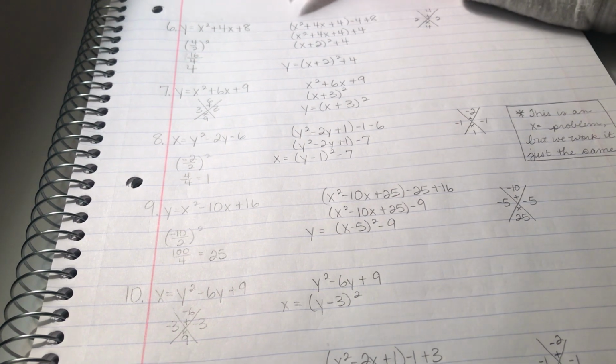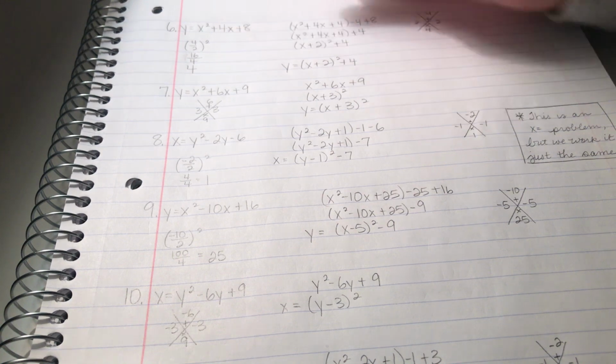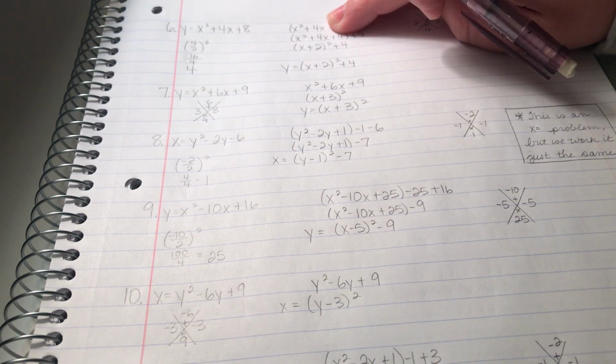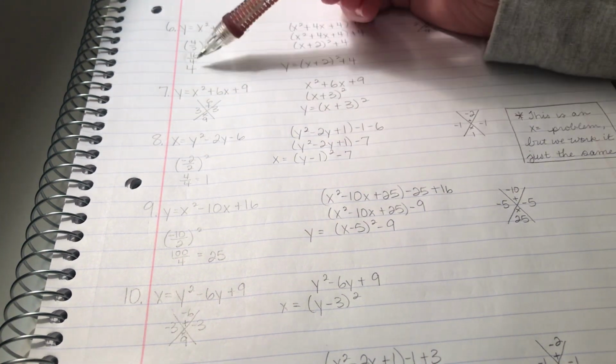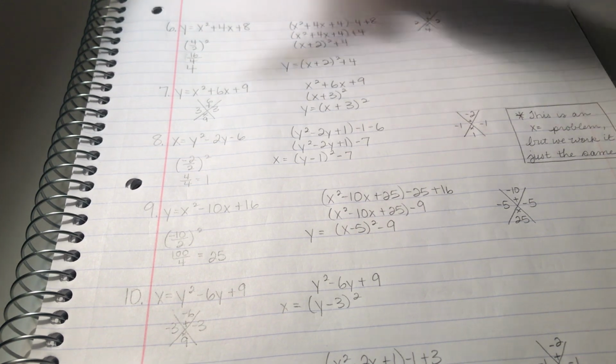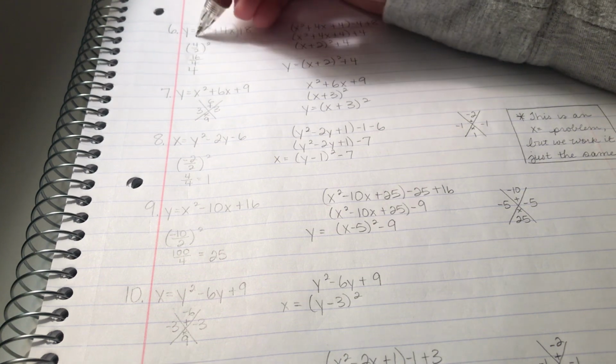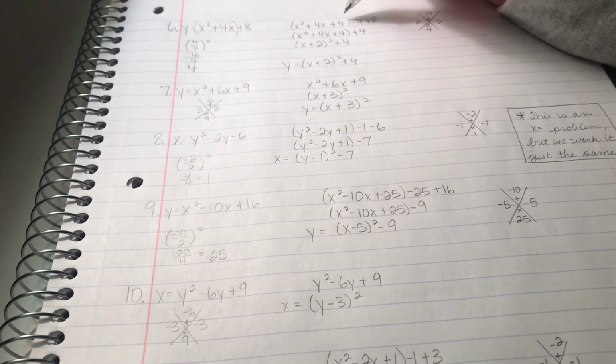So I take the first two parts of that, the x squared plus 4x, and I copy it down here. Then inside that parentheses, I add my 4 to that. So that's the first step. So I just copied down this part and added 4 to that, right?